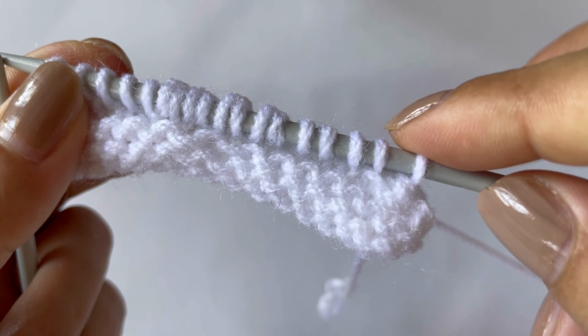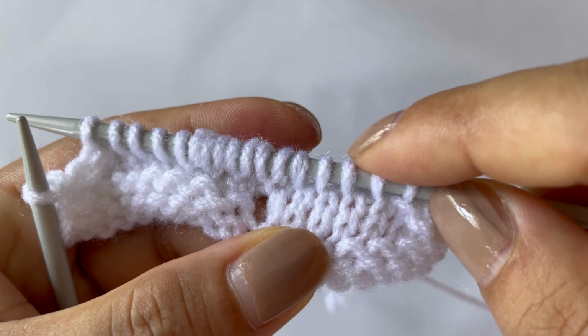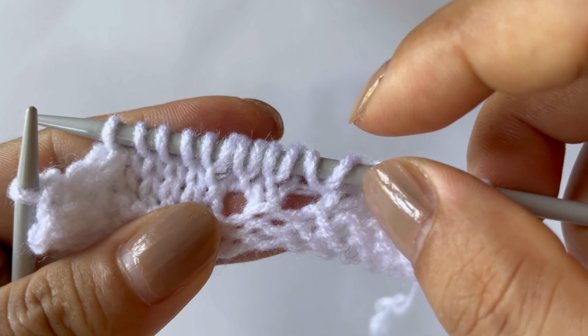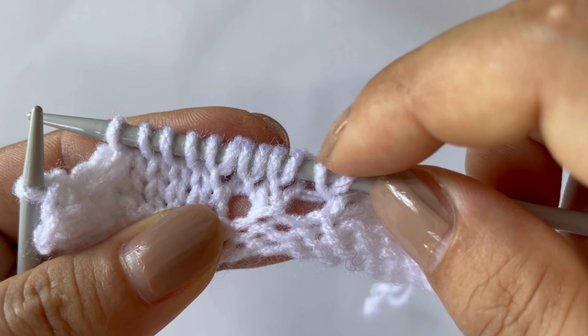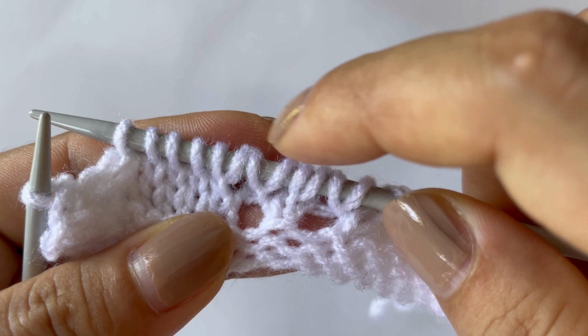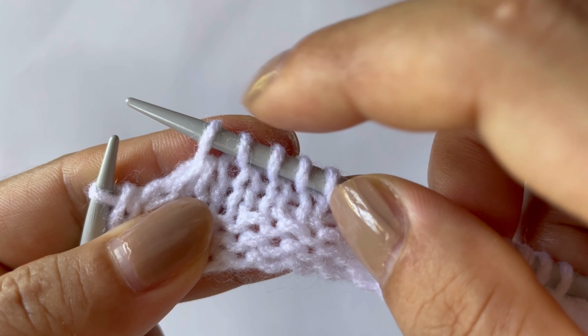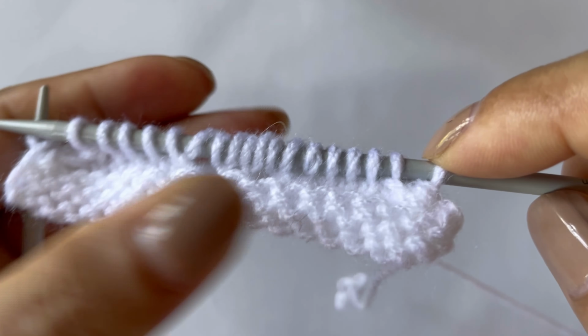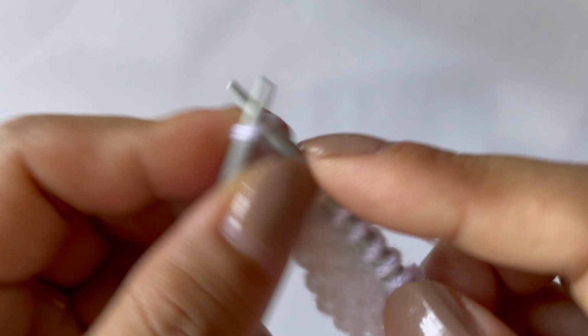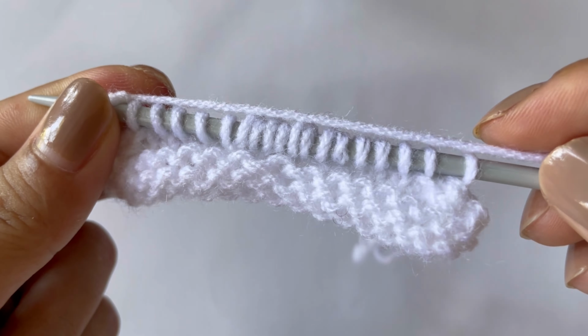That's the repeat from here to here. Your edge stitch, knit on the right side.